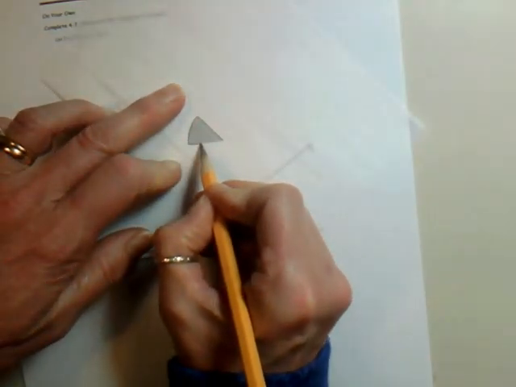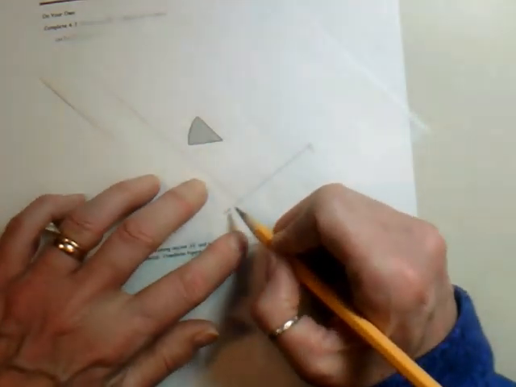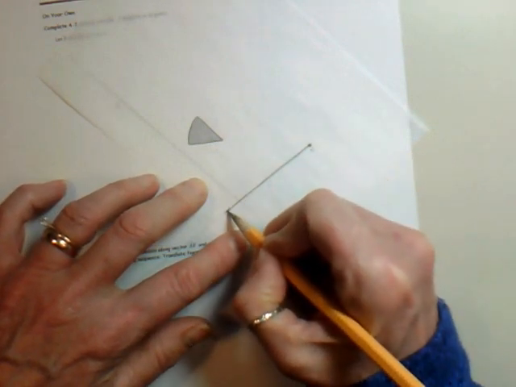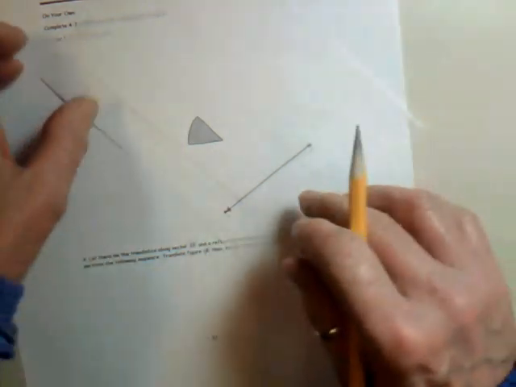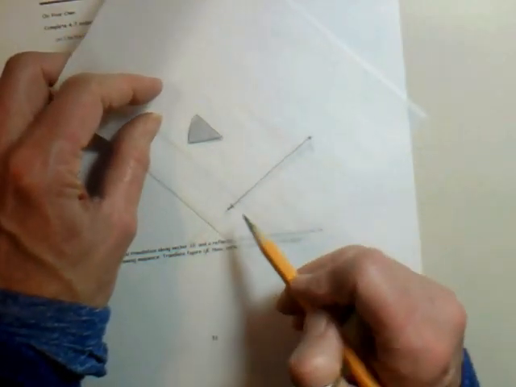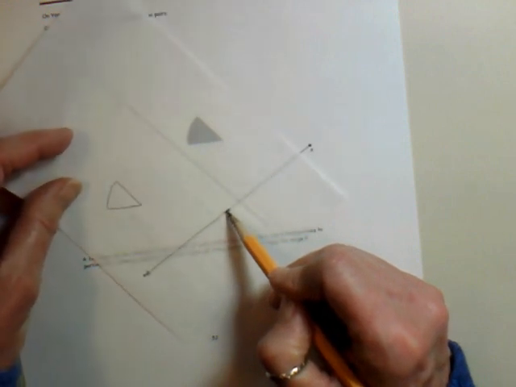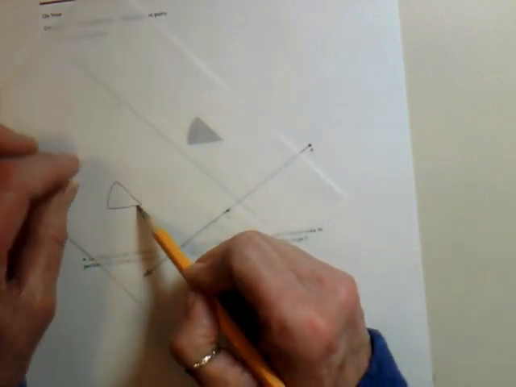And this is figure S, and we are going to move it along vector AB. So this is our first transformation. We're translating it along the vector, and it ends up right here.